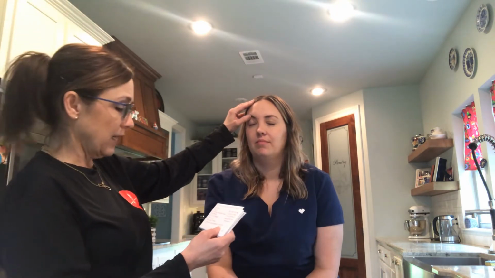So her CN7 is her facial motor function. So can you smile? Can you frown and wrinkle your forehead? Show me your teeth. Puff out your cheeks. Purse your lips. Raise your eyebrows. Okay, close eyes. Close eyes tightly. Okay. She does all these things listed and they are symmetric.